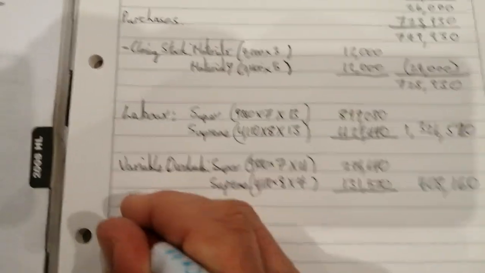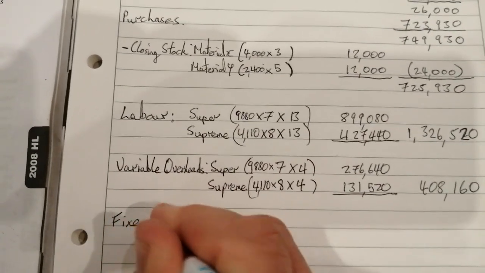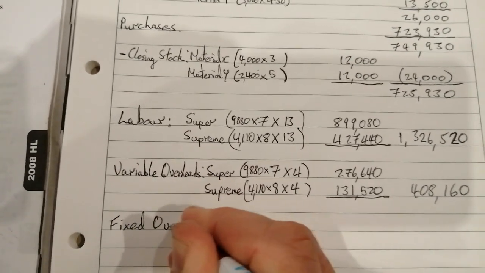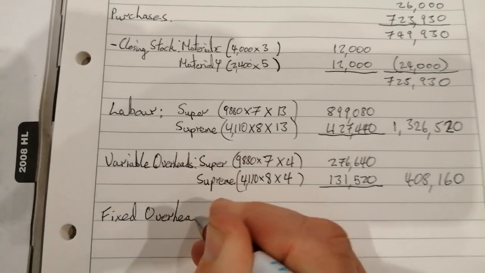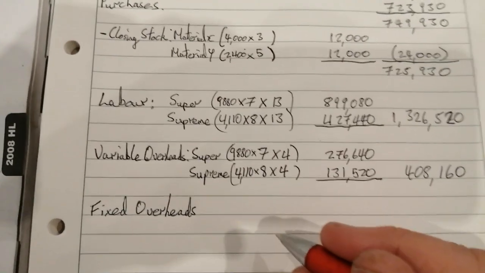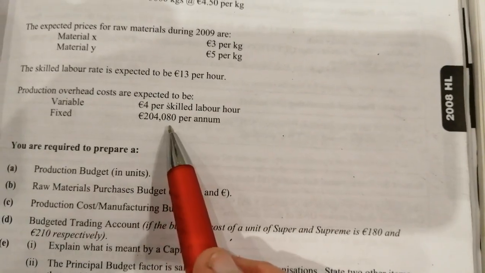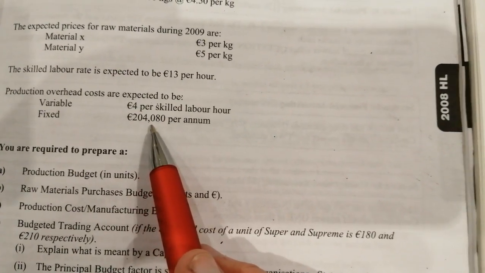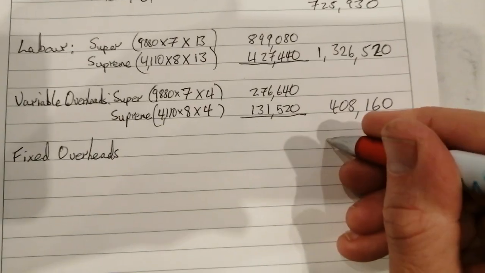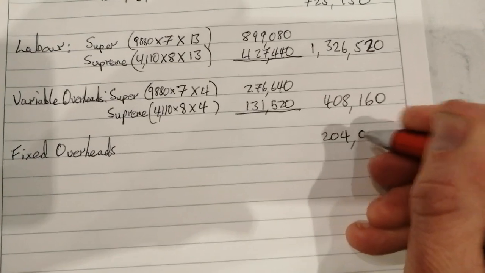And then finally you have your fixed overheads. Things like rent and rates. Your fixed overheads are usually just one fixed amount that they give you, in this case 204,080.